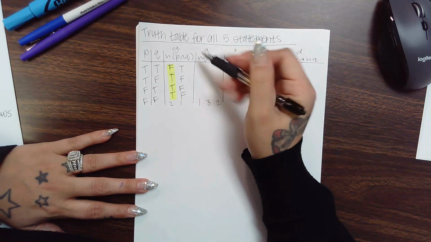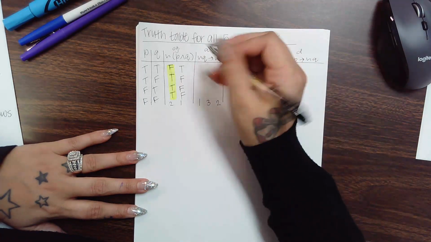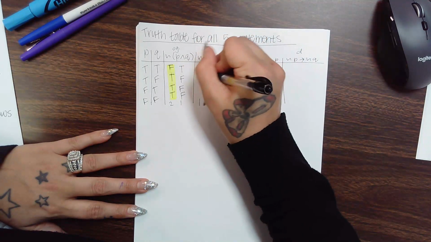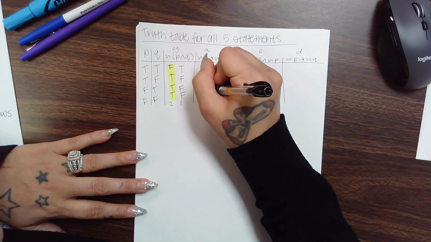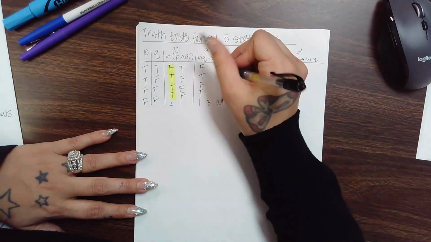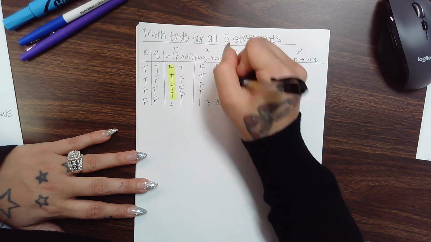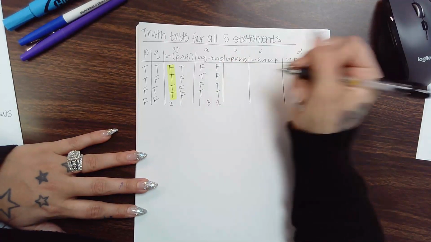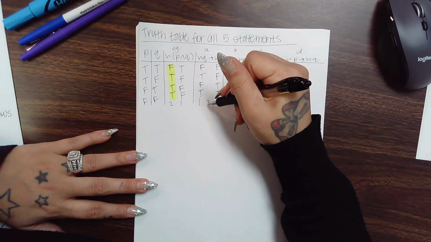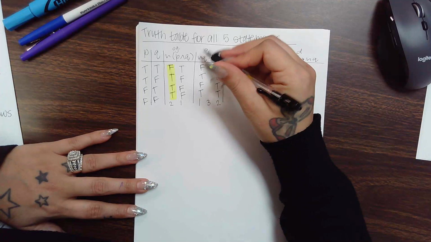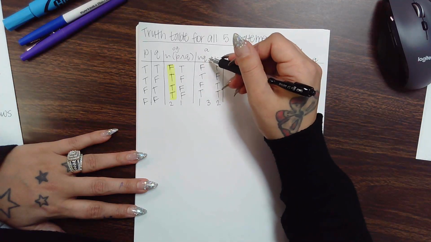The negation of Q, if Q is TFTF, this answer column is FTFT. The negation of P would be FFTT. The third and last step for statement A would be the if-then.